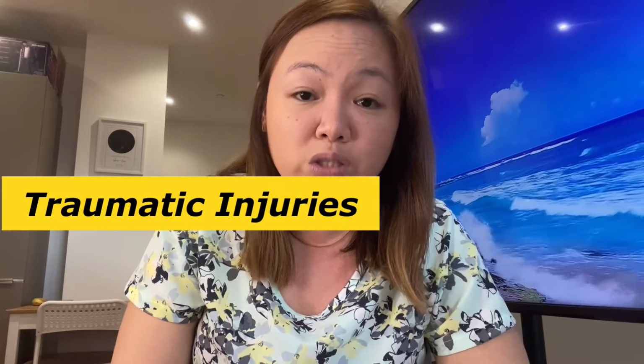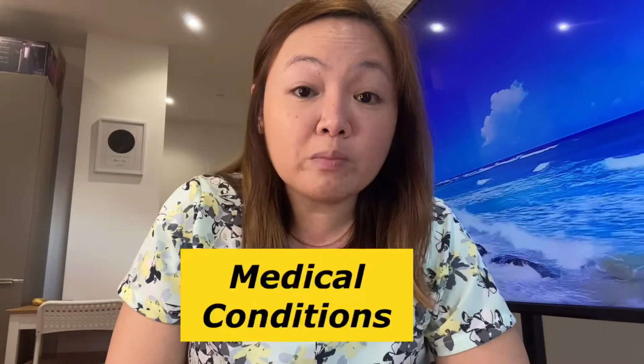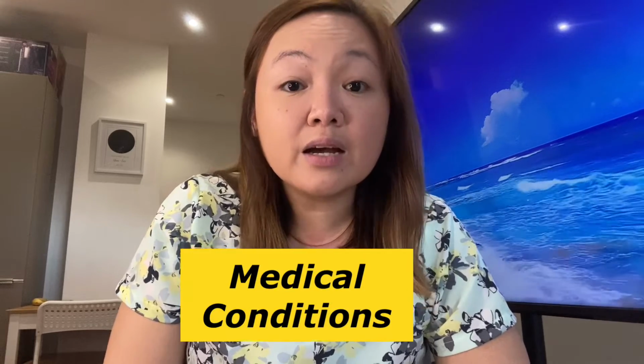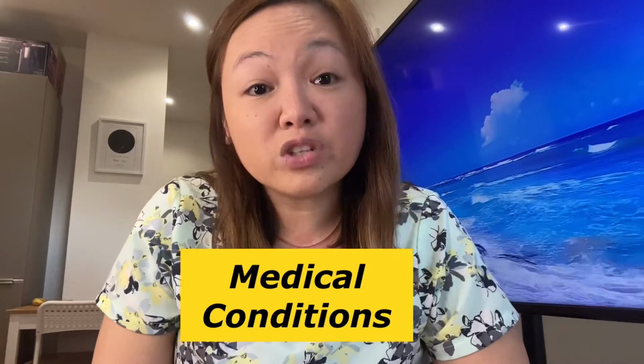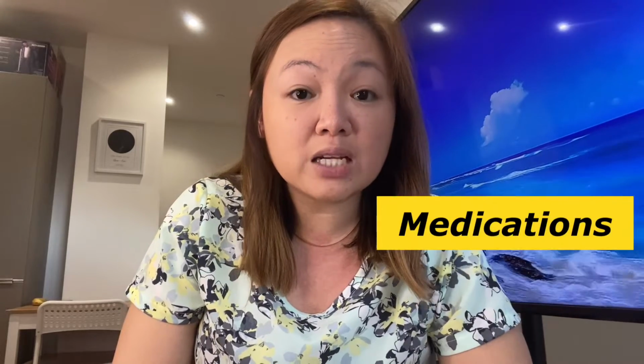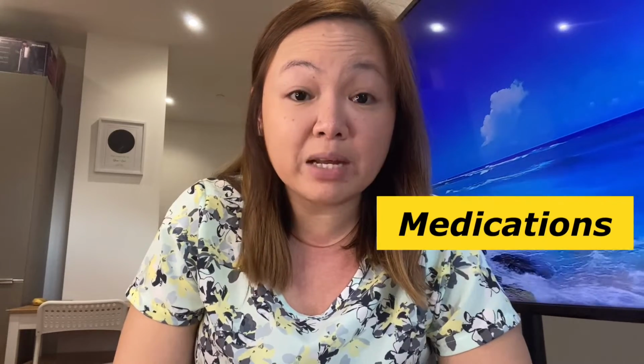Another emergency scenario in a care home that you will encounter is when a resident is bleeding heavily. Bleeding can be caused by 3 factors. The first one is traumatic injuries such as wounds. The second one is medical conditions like blood cancer, cervical or lung cancer, or if the resident is suffering from a low platelet count. And the last one is medications such as anticoagulants or blood thinners.